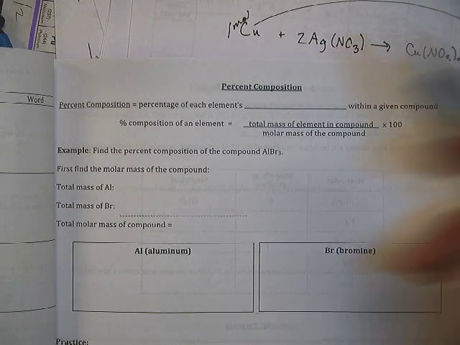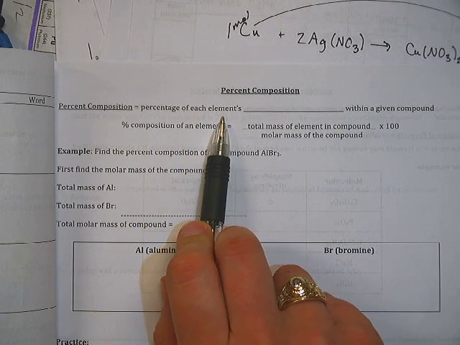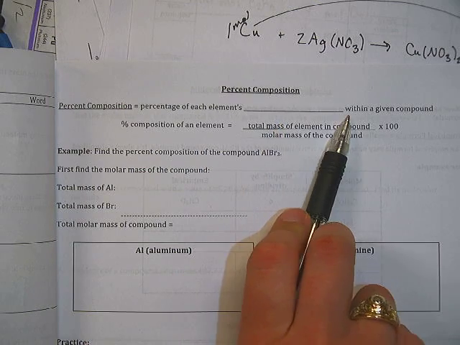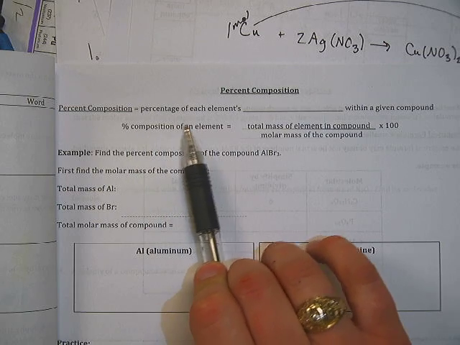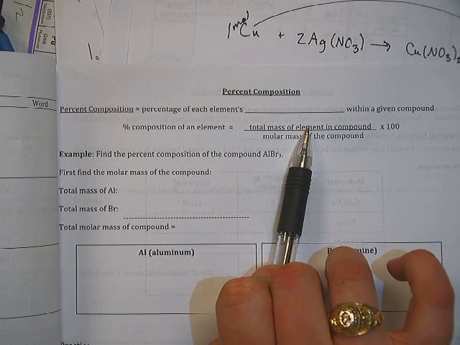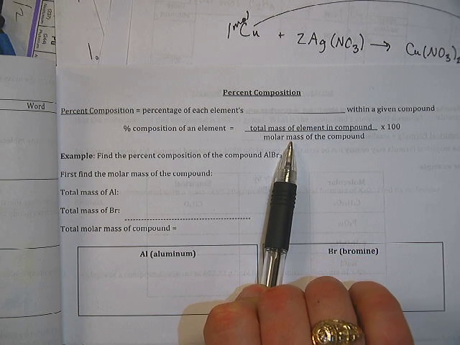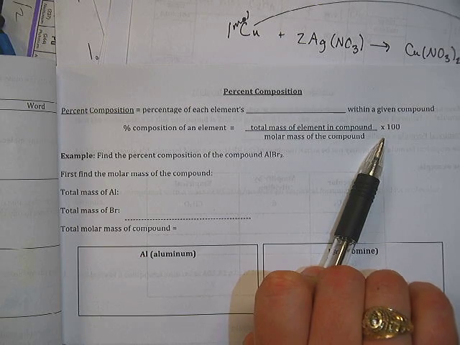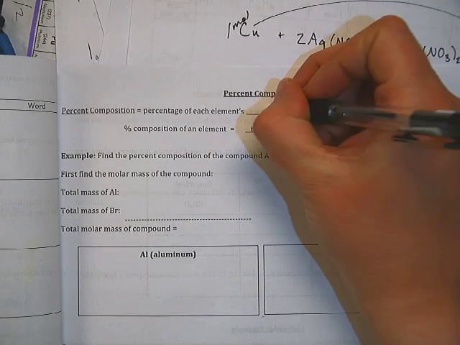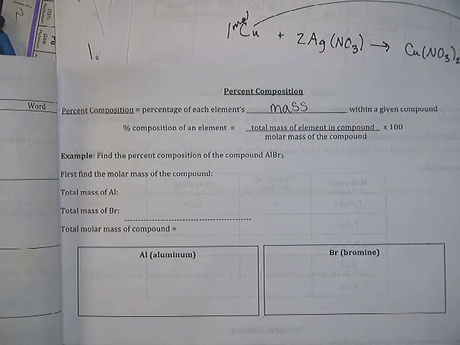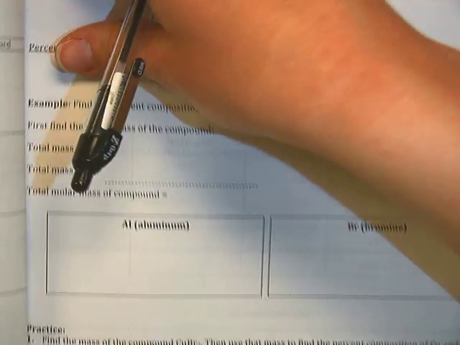Here we go. Page 29 is about percent composition. Percent composition is the percentage of each element's something within a given compound. Let's see if we can figure it out. Here's a formula. Percent composition of an element is the total mass of each element in the compound divided by the molar mass of the compound times 100 to make it a percent. Do you think it is maybe the percentage of each element's mass within a given compound? If that is what you thought, then you were right. Good job. You're so smart.